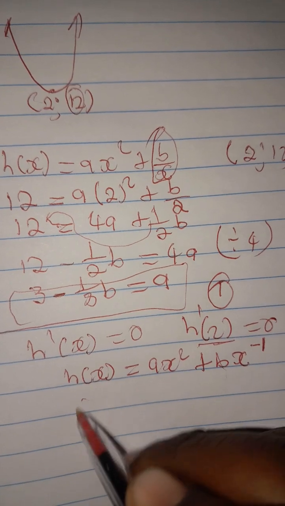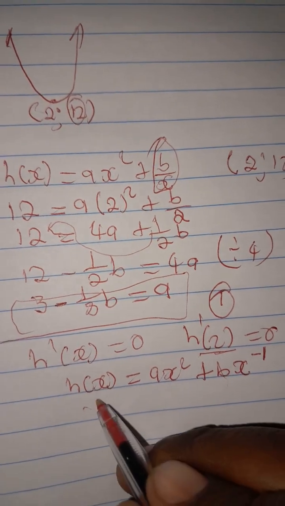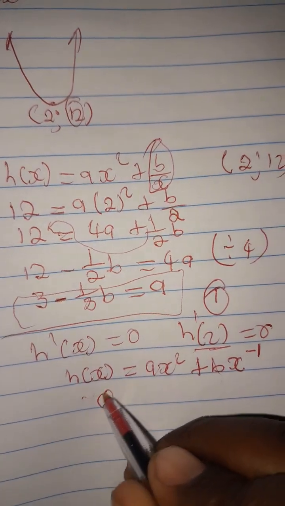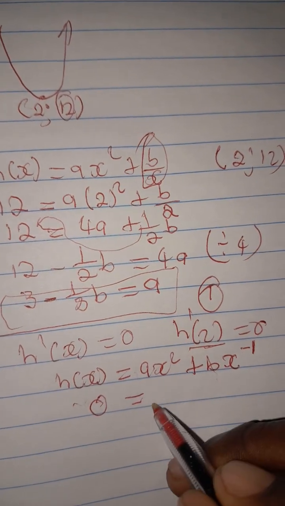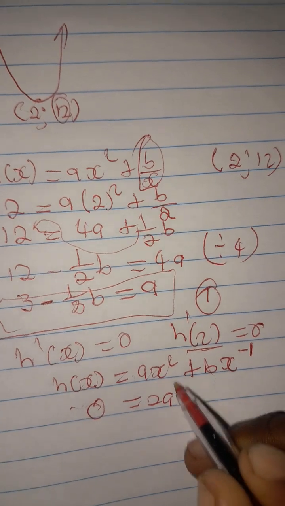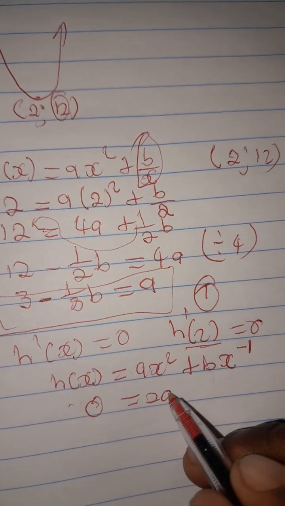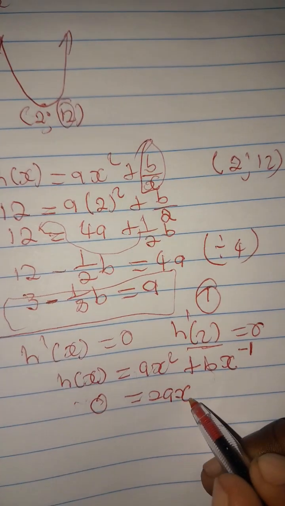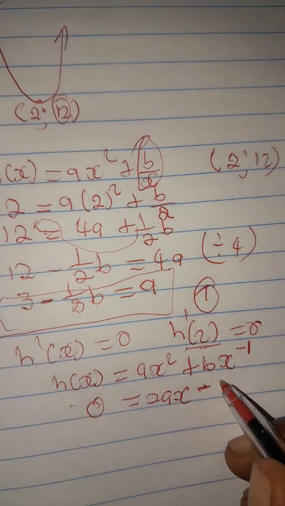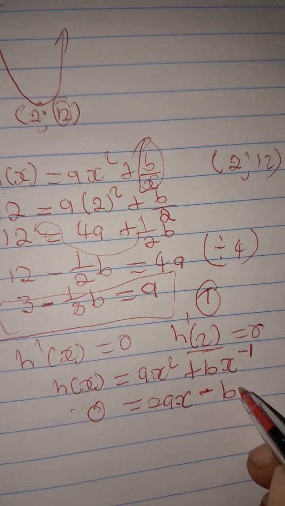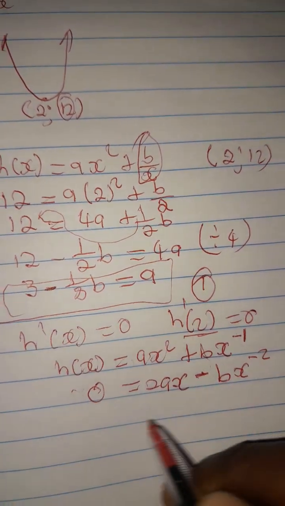So meaning that, where there is h prime of x, we can place 0 in this case. So let's derive. a times 2 is going to be 2a, and 2 minus 1 is going to be 1. So we are going to have 2ax here. So b times -1 is going to be negative b, then -1 minus 1 is going to be -2.